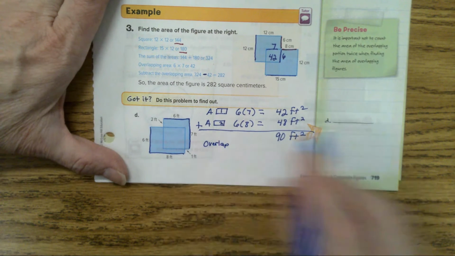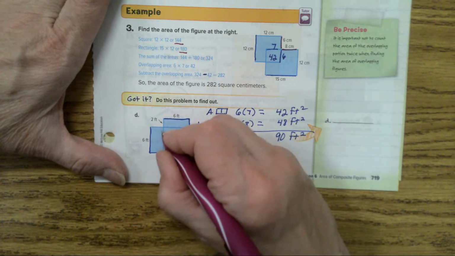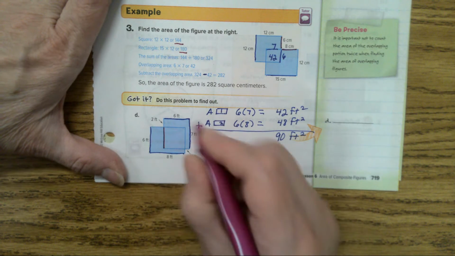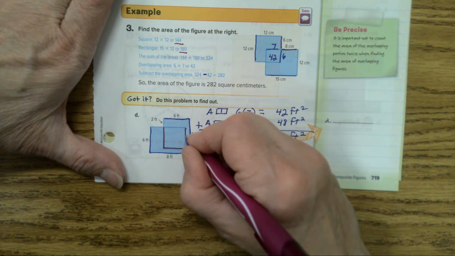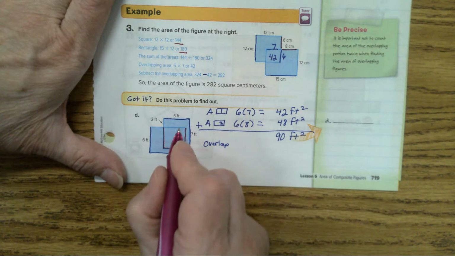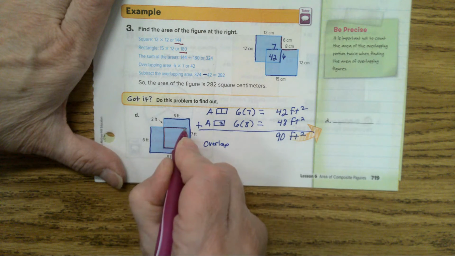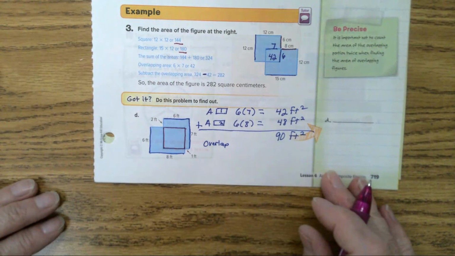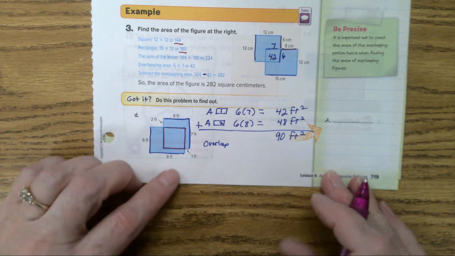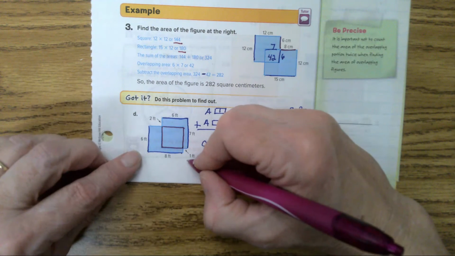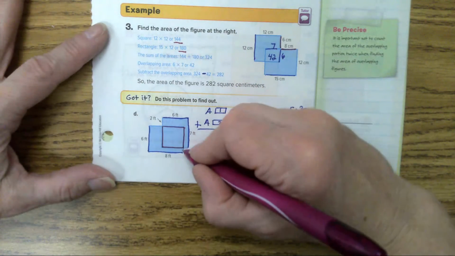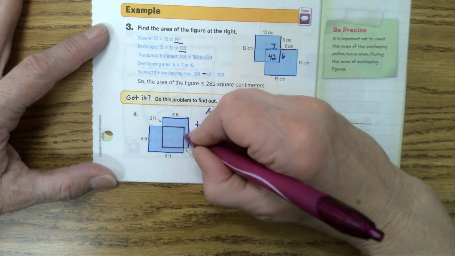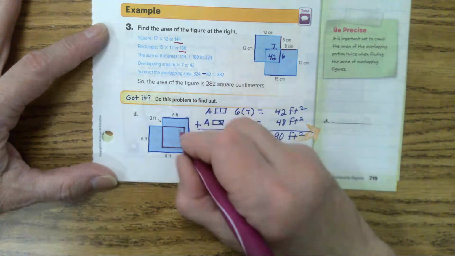The overlap is this shape right here. We have to find the dimensions of this shape and subtract it. All right. This is 1. 1 plus what is 6? 1 plus what is 6, class? So put a 5 here.